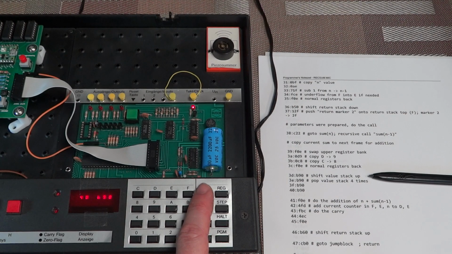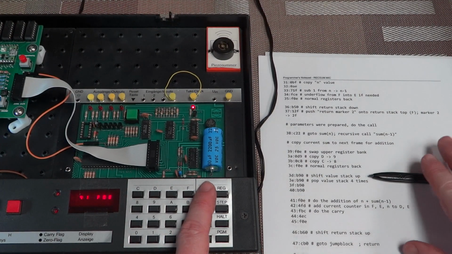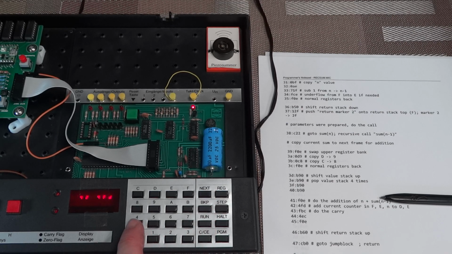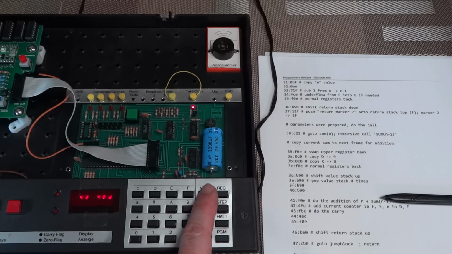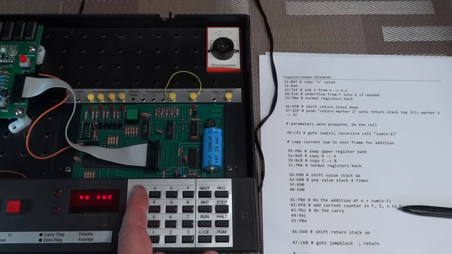And now we have the sum that we just saved, from 8, 9, back in C and D, right? And we are bringing back the background upper bank. And now we do the addition. And we do this by using the addition code F4, right? And we are adding the current counter to the current sum, which is the sum n-1, because we copied it from the underlying stack frame before we popped it, right? So we are copying the counter to the value, making sure that the overflow carry is considered correctly into the C register, right? Because this is low-high.